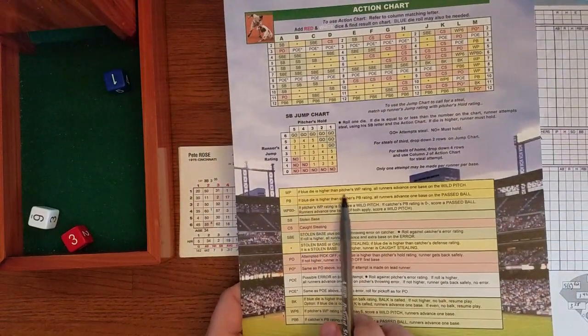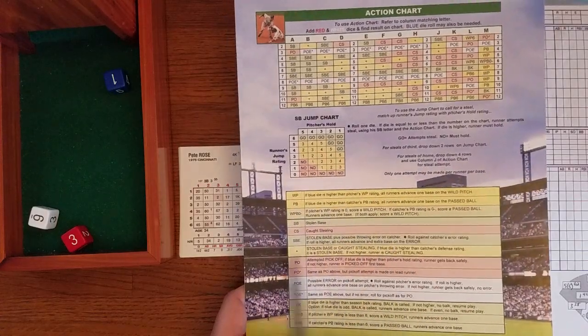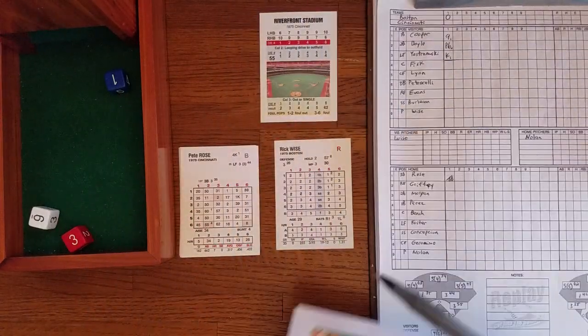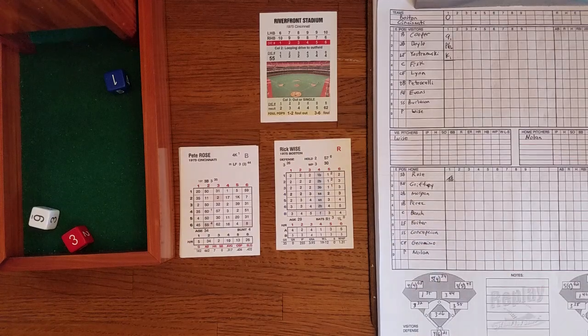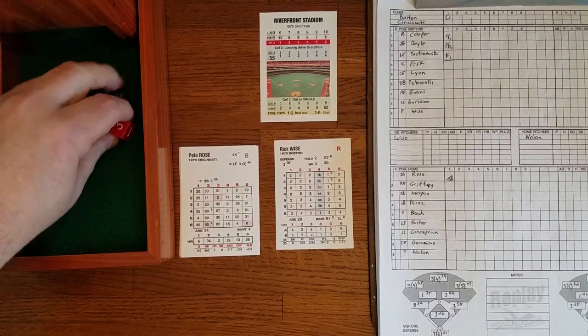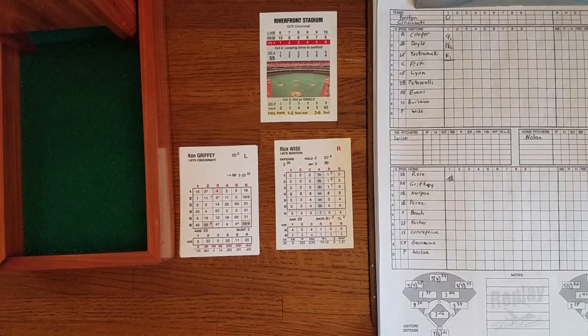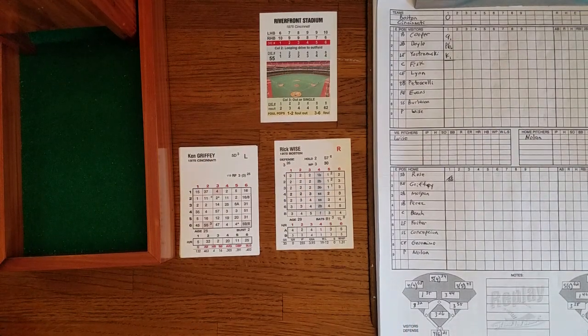It says if blue die is higher than the wild pitch rating, it's a wild pitch. Well, the blue die is a 1. The wild pitch rating on Rick Wise is a 3. It's not higher, so there's no wild pitch. So we continue on as if nothing happened. So Pete Rose will not get to advance. He will stay at first as there's no wild pitch.